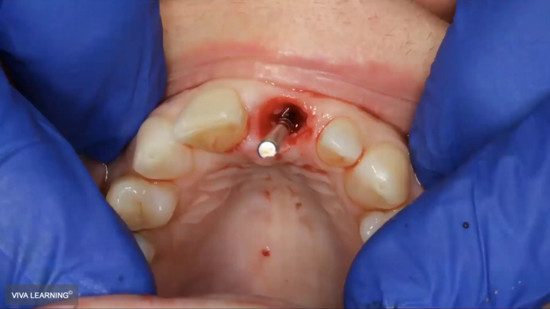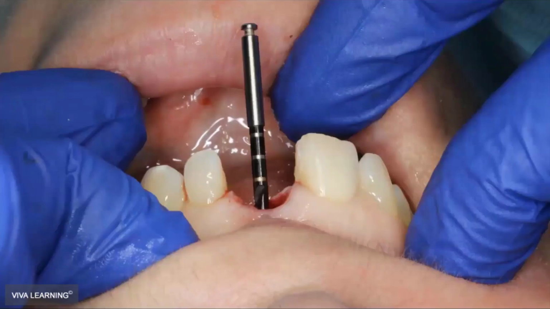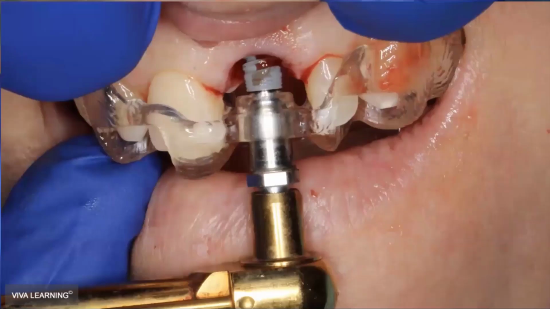So you've done the osteotomy with the 2.0 pilot, and we're judging our angulation. There's a lot of bone in this case, so I didn't necessarily need an X-ray. But I do like to put it in there, kind of look at it from a couple different angles and see what is going on. So after we enlarge the osteotomy with the burrs, we go ahead and place the implant through the guide.